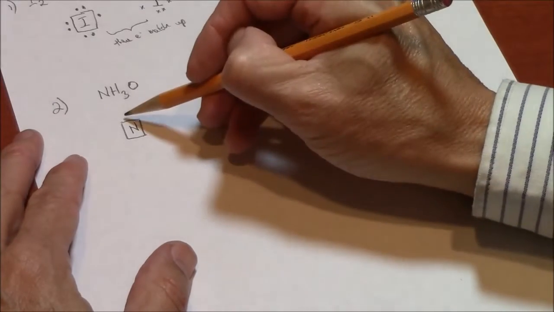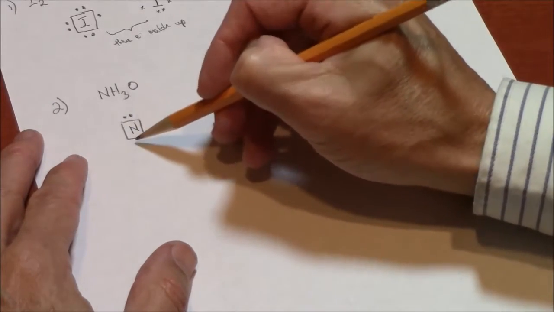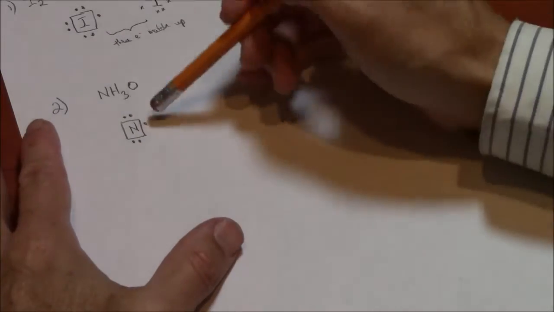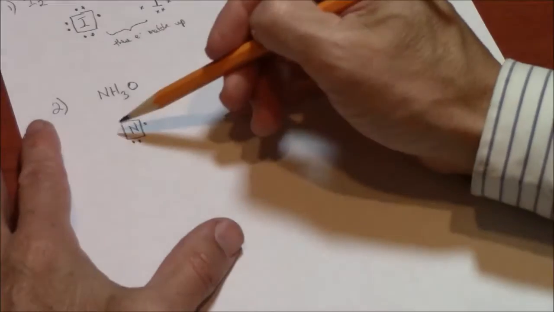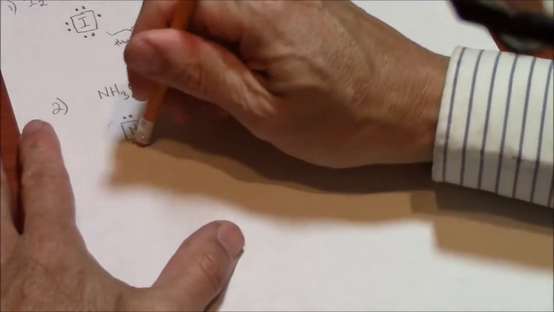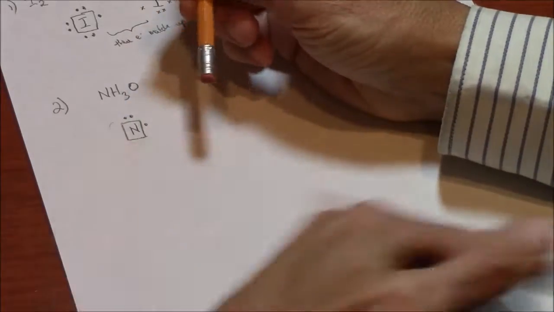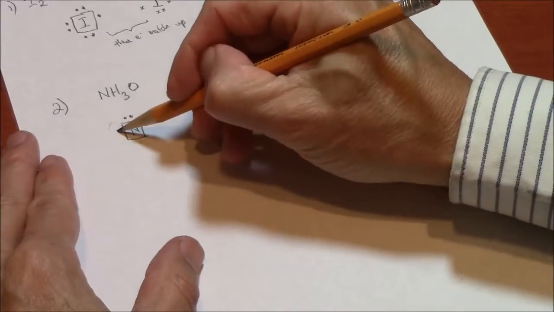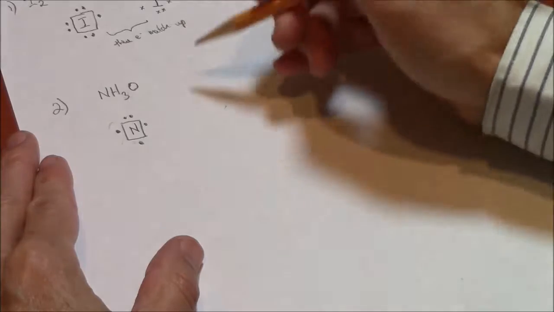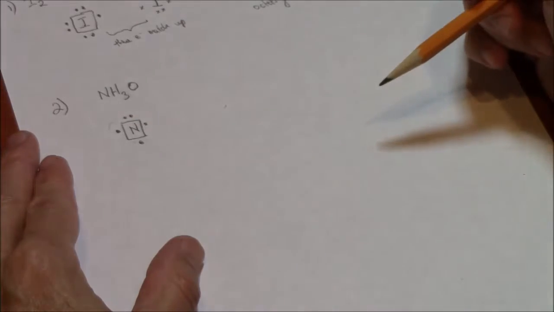A rookie mistake is to do this. 1, 2, 3, 4, 5. And you want to use all 4 sides of the table. You do not want an empty spot here. So this is a poor choice to begin. But I have an eraser. I can fix it. And if I do this, this is a much better starting place.